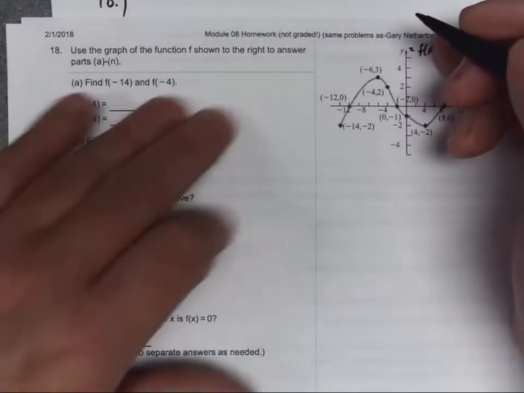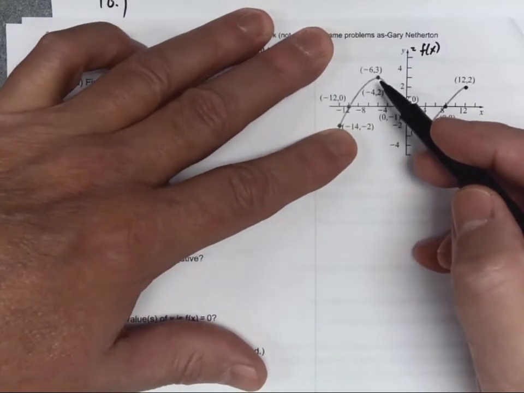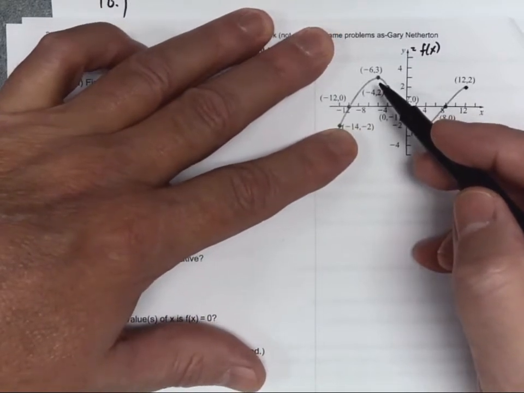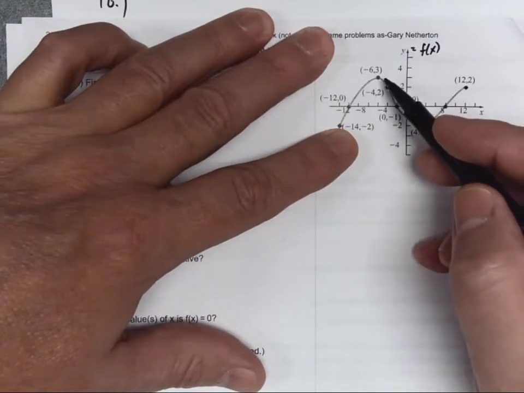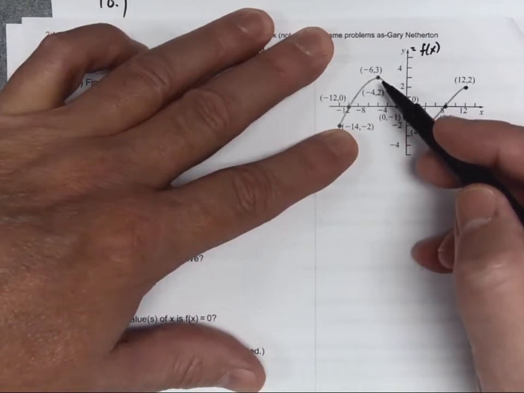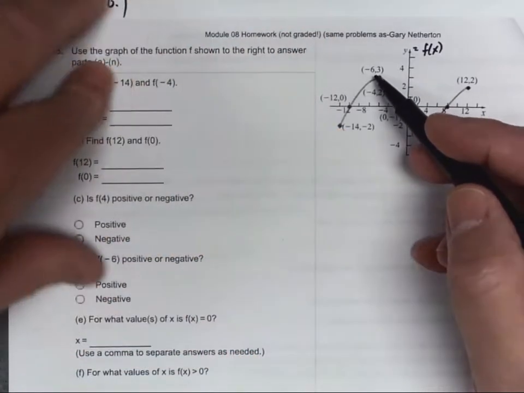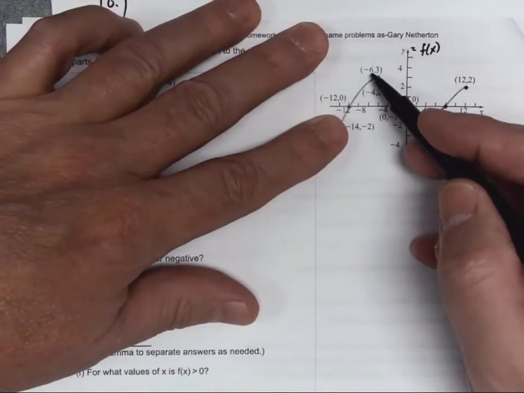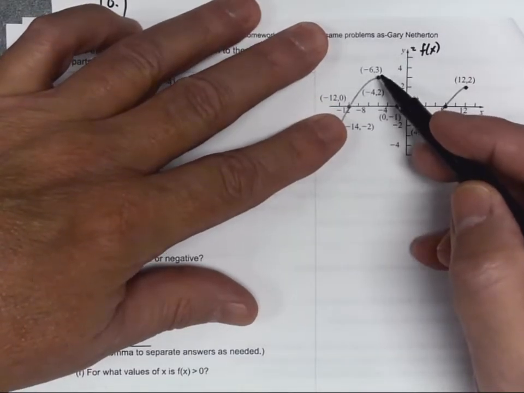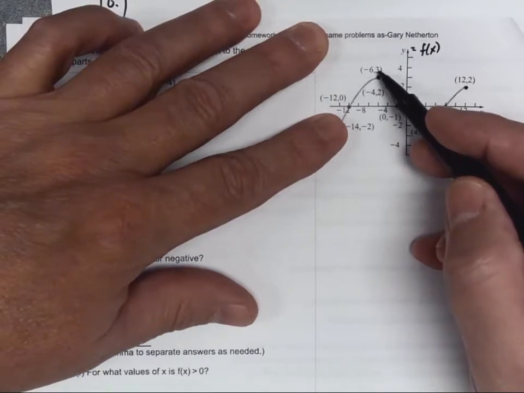When I look at this graph, see this point right here? Let's see what this point means. This point is minus 6, 3. X is minus 6 and 3 is y. In terms of the idea of a function, we would say when x is minus 6, the function equals 3. The value of y, in a sense, is the value of the function.